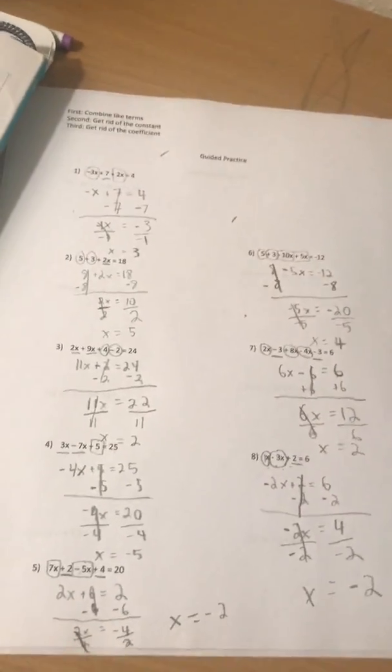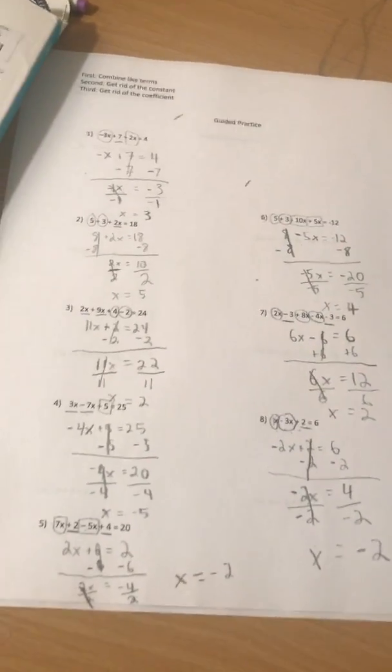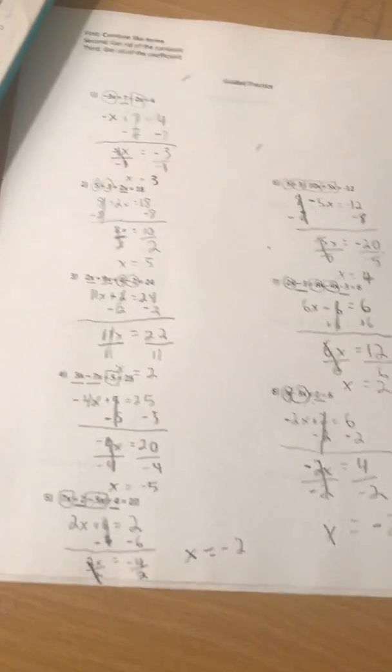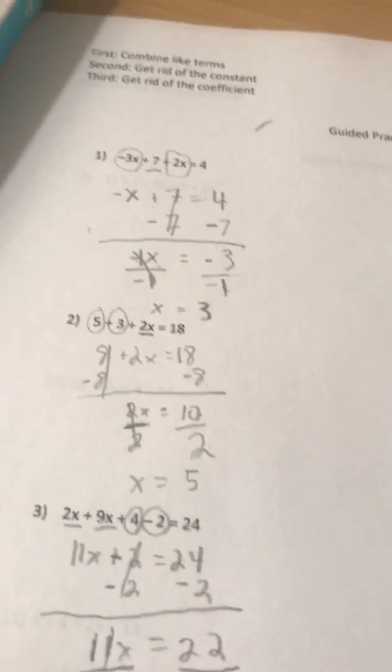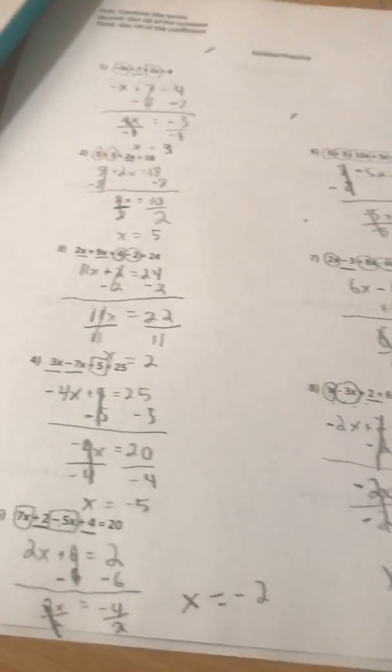We have done many equations that involve combining like terms. You basically get an equation that has a bunch of stuff that's all messy. You combine that stuff, and then it looks like a two-step equation. Once you get it to the two-step equation form, we know how to do those. You just get rid of the constant, and then you get rid of the coefficient. We did that for every single one of these.